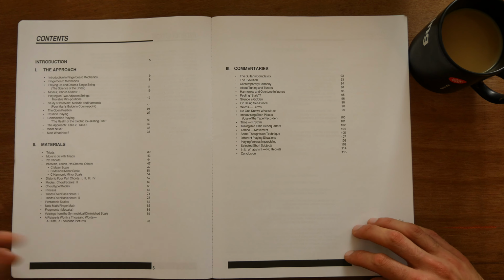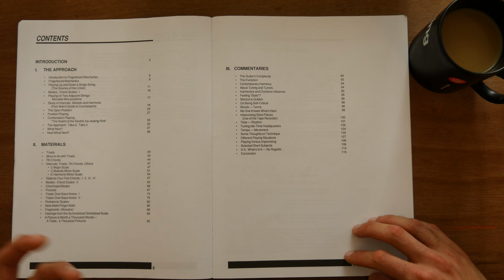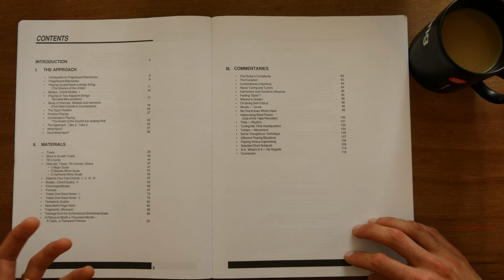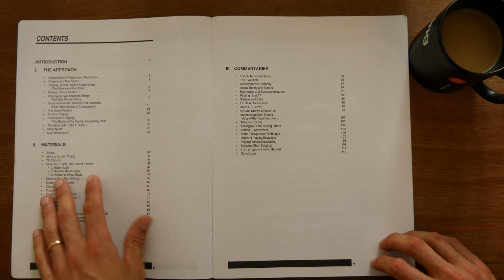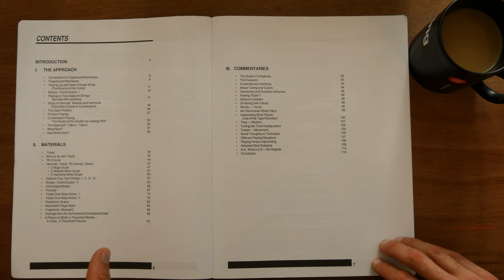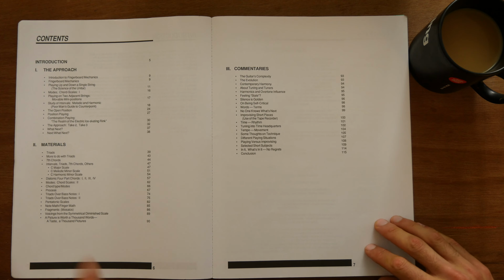Part 2, he calls materials. Basically, we're talking about more than one note at a time. A lot of stuff to do with triads, seventh chords, and some more extended harmony. Now, not everything in this book is directly applicable to the bass, even if you have a 6-string bass. Some of this stuff about triads over different bass notes and slash chords is going to be very difficult to realise on a practical level on the bass. That doesn't mean you shouldn't study it.